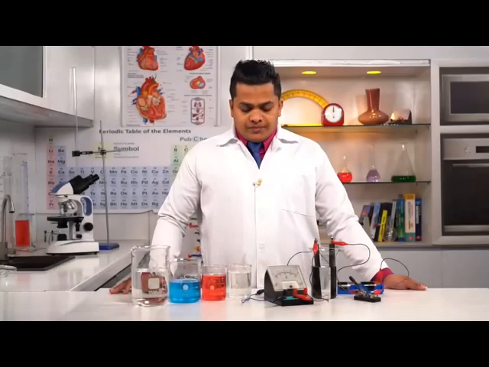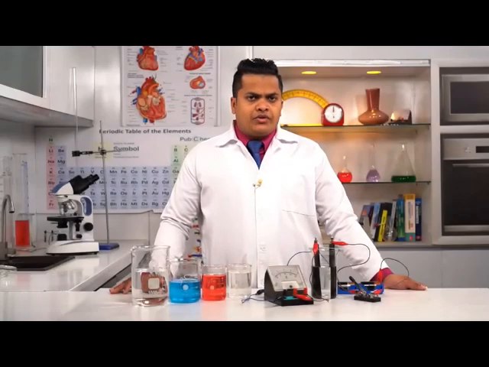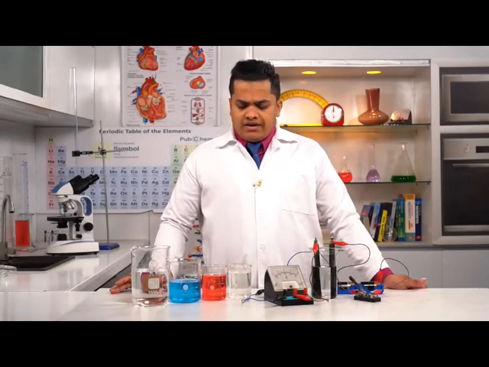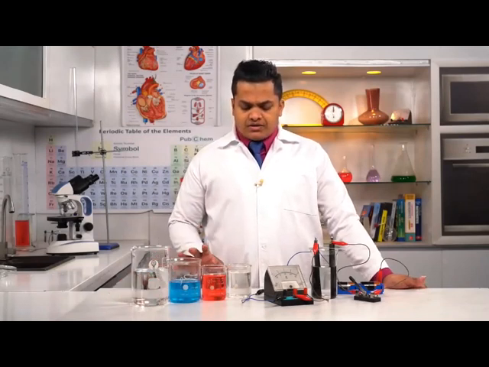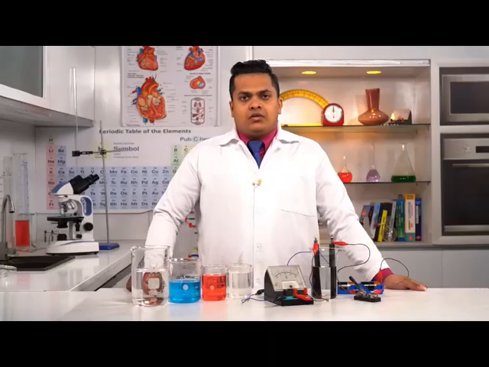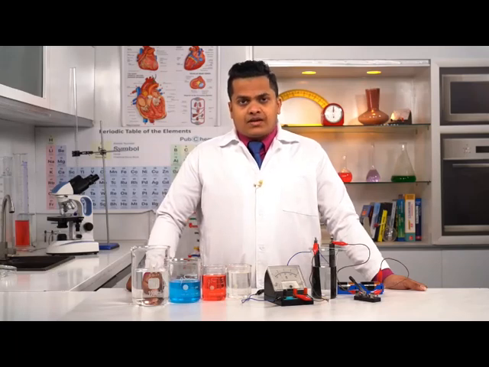So my dear children, now we are about to investigate several solutions. I have with me several solutions within this beaker. Within this investigation, we'll be observing what kind of solution can conduct electricity. What type of solution can conduct electricity.